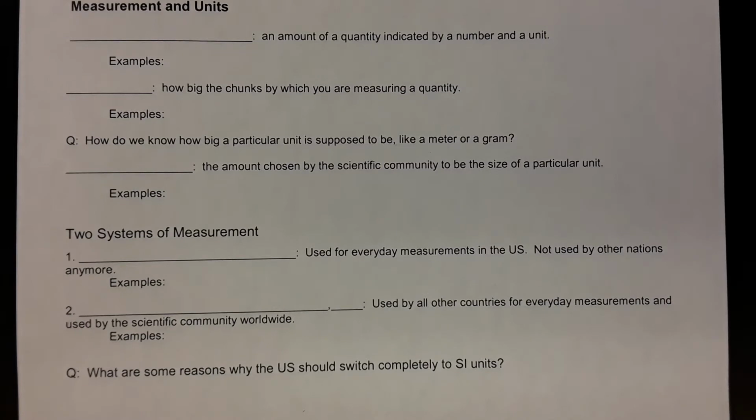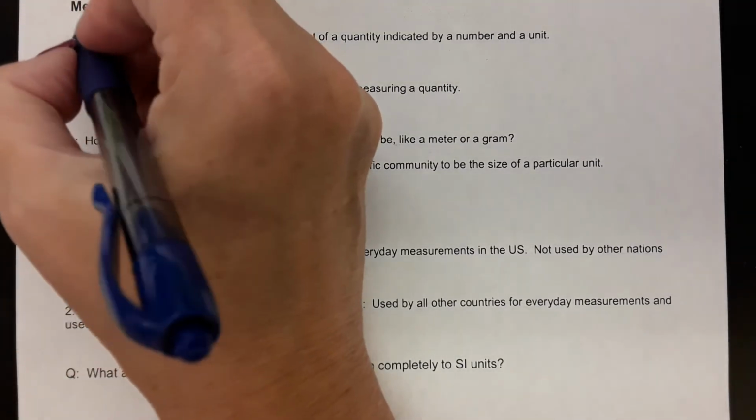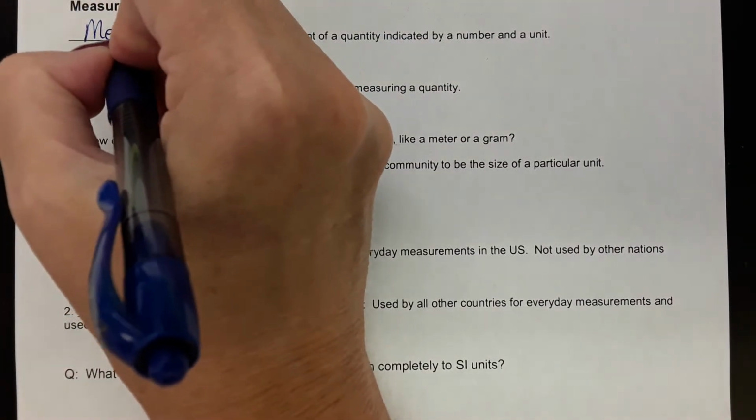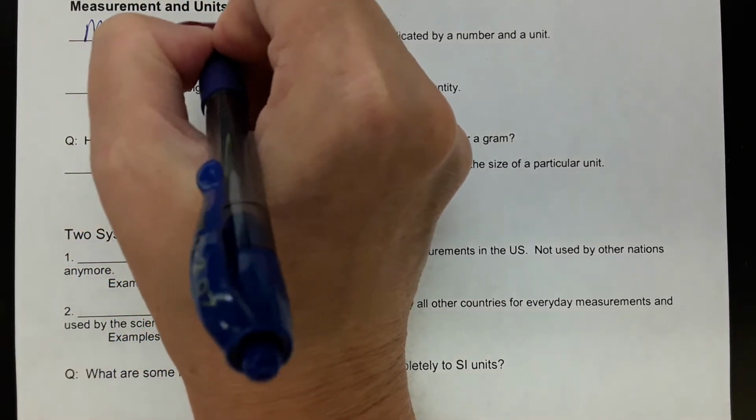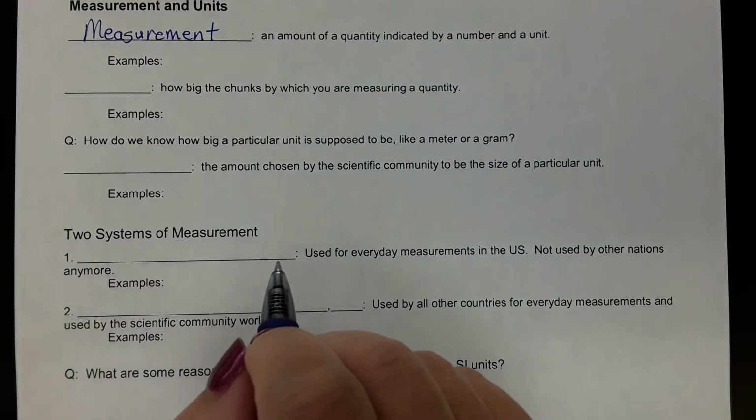First let me explain that we are going to have some information here that you're probably familiar with, but there'll probably be some new information too, so it pays to pay attention. All right, so the first thing we're going to do is look at the term measurement, just to make sure everybody understands what that is. We want everyone to start on the same page.